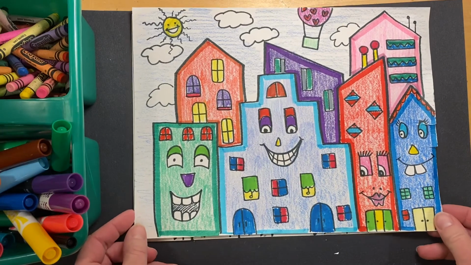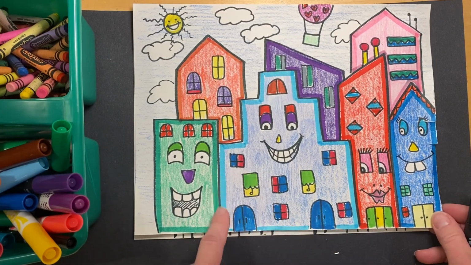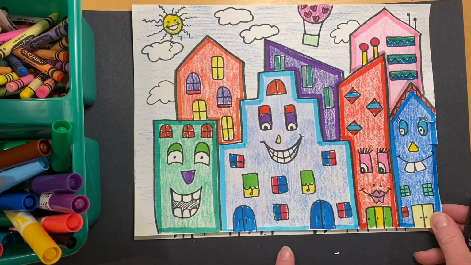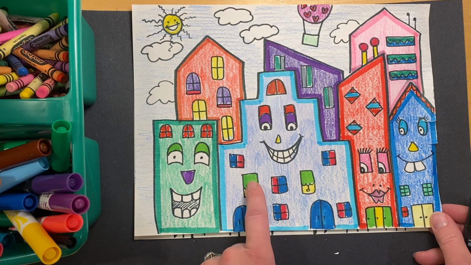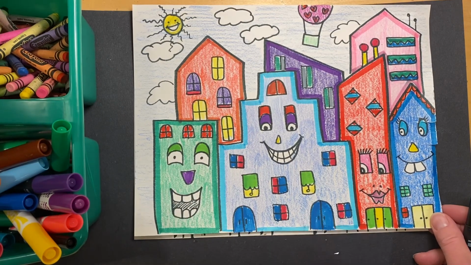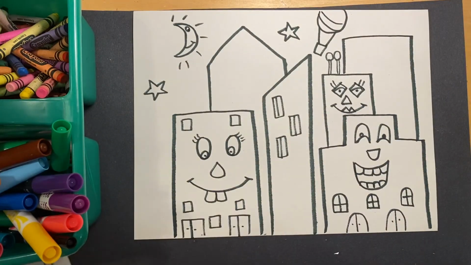Here's Mrs. Pulliam's James Rizzi city. I used crayons and markers. What I did was outline with a marker, and then I colored in with crayon, and then I used my markers in small shapes. That sometimes helps to keep your marker lasting longer. But of course, you can create how you prefer. So now it's your turn.